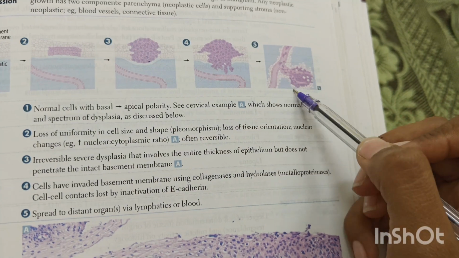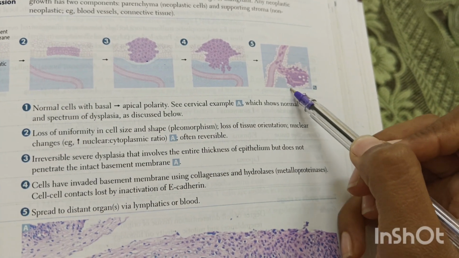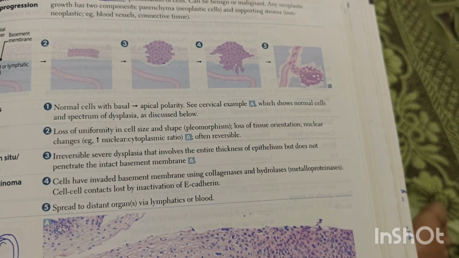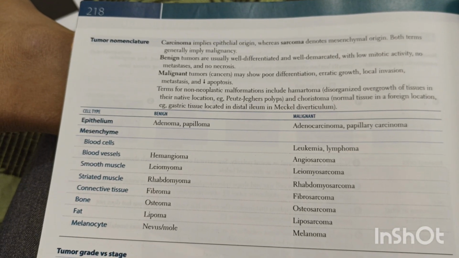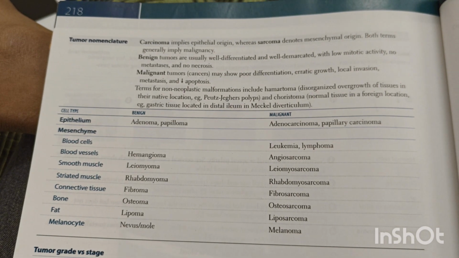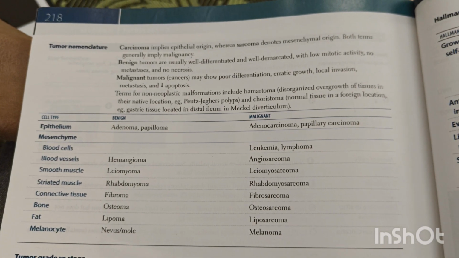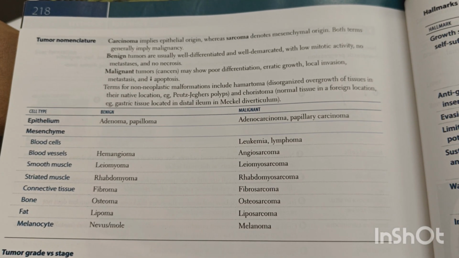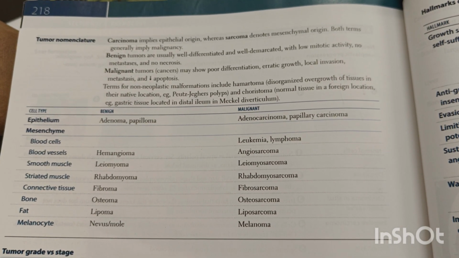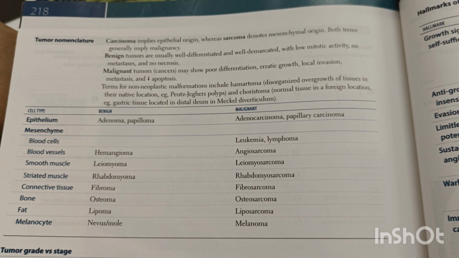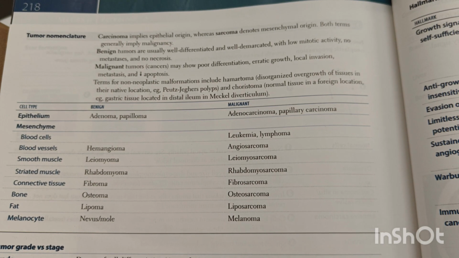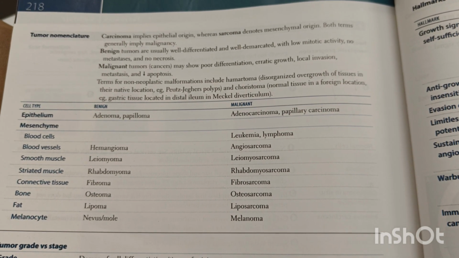Next, coming to metastasis, the spread to distant organs via lymph or blood, mainly by lymph. Mostly cancer spreads by lymph nodes. Now let us see nomenclature of tumors. Carcinomas, actually, as I said, if they're epithelial origin, otherwise sarcoma if they're mesenchymal origin. So benign tumors: well differentiated, well demarcated, low mitotic activity, no metastasis, no necrosis. But malignant tumors: poor differentiation, erratic growth, local invasion.